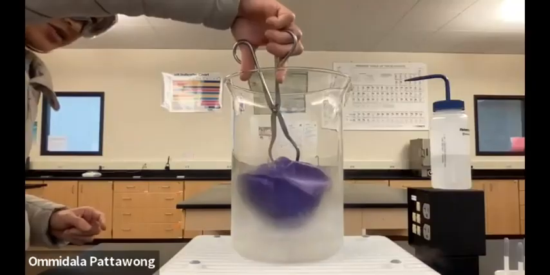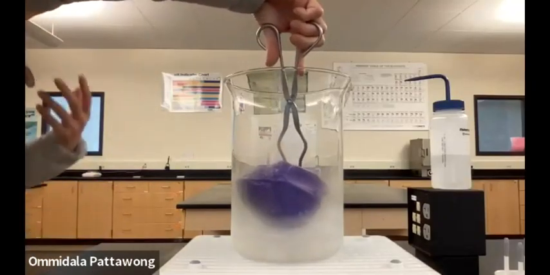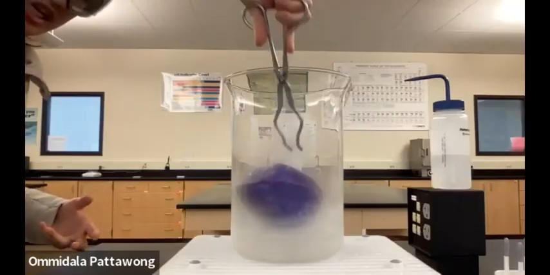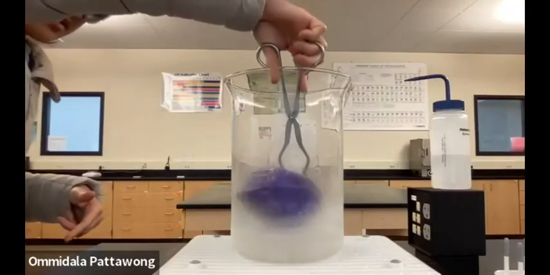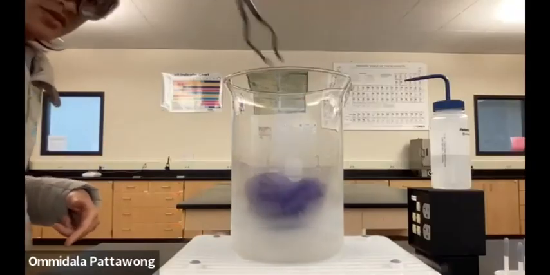All right, as you see, as the temperature decreased, the volume of the balloon, or the volume of the gas inside the balloon, actually decreased. Okay, so it's directly proportional to each other.